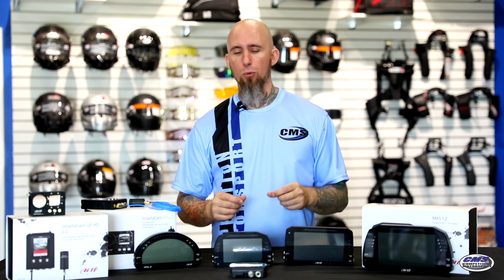Now, if you're building a race car or even modifying a street car to be a dedicated track car, and you're wanting to do something a little bit more and get a little bit more data out of the vehicle and really customize the information that you have available to you while driving, that's when you're talking about adding some sort of a dash system.